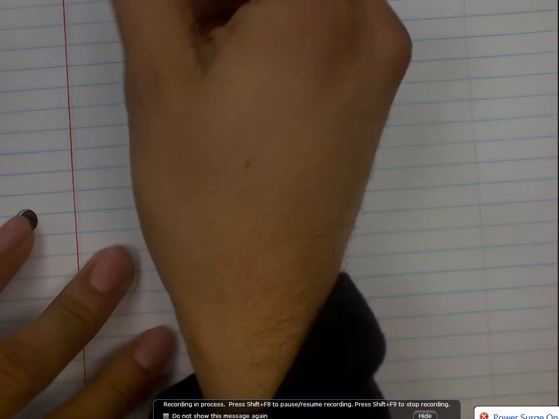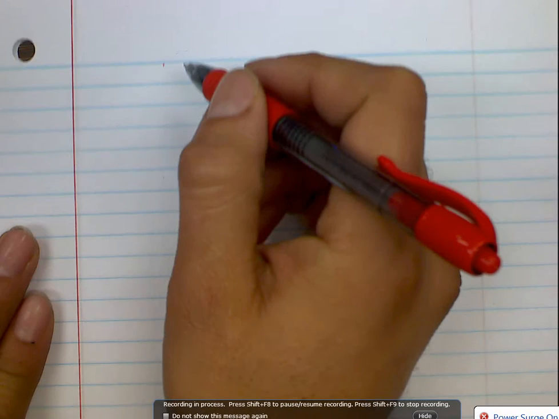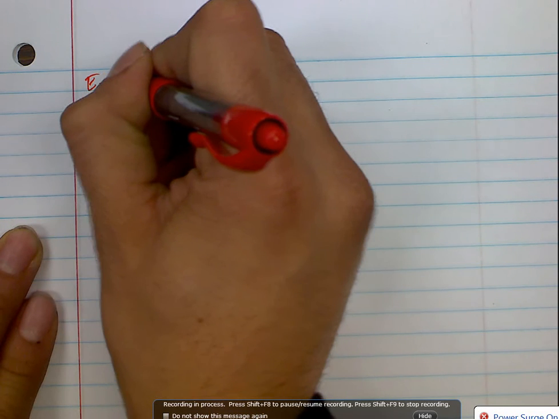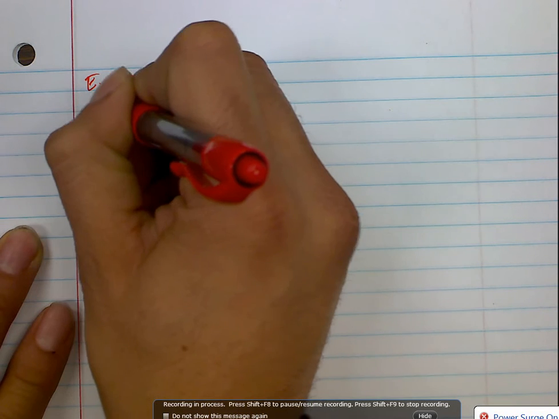The next one is the exterior angle theorem. This one's fun. So exterior angle theorem.